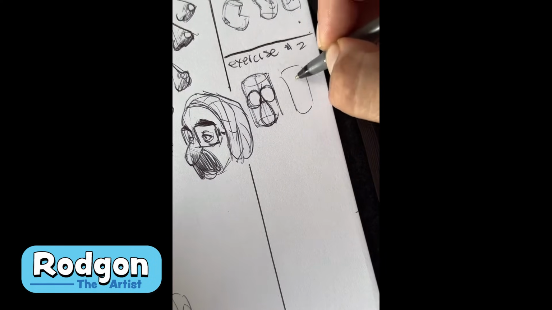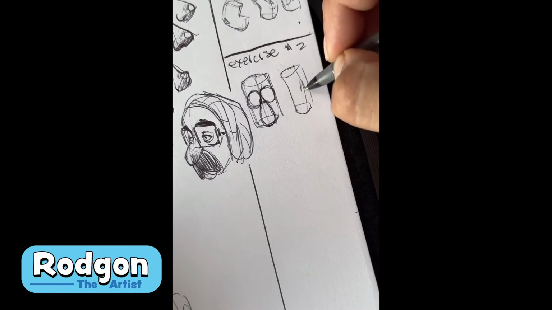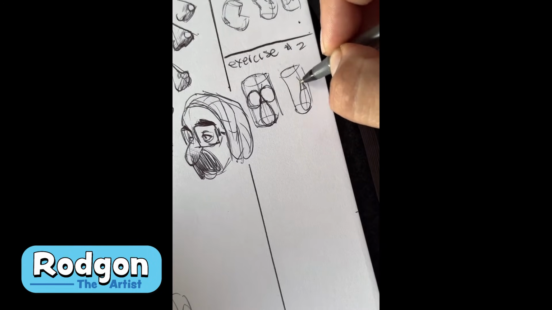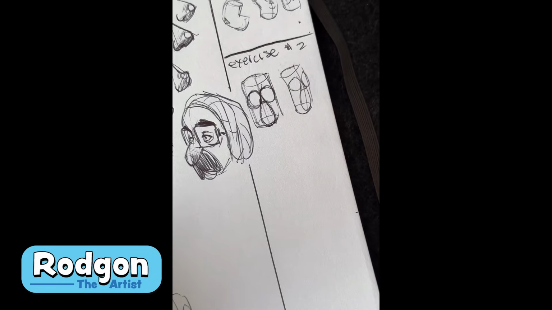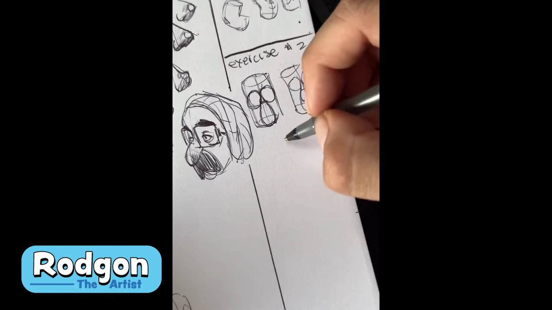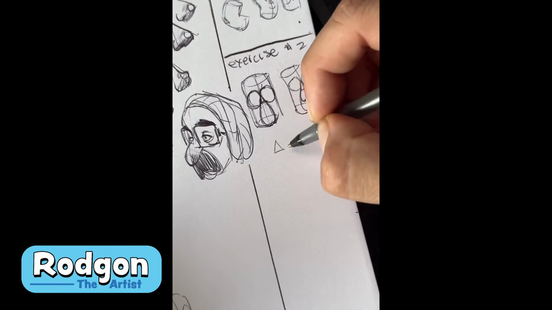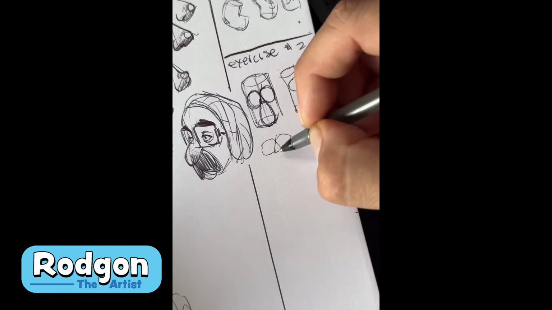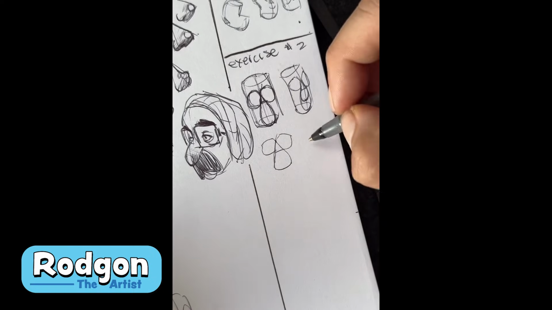So you draw your cylinder head, draw a triangle, and I want you to continue drawing these lines like this. I want you to get used to drawing this in different lengths and different sizes, because this is essentially going to be what determines the style of the character.